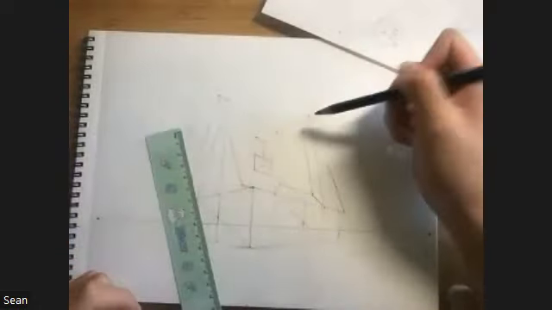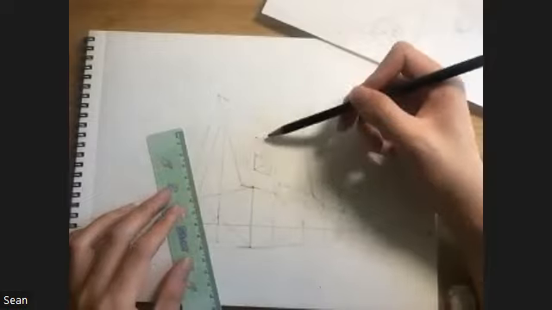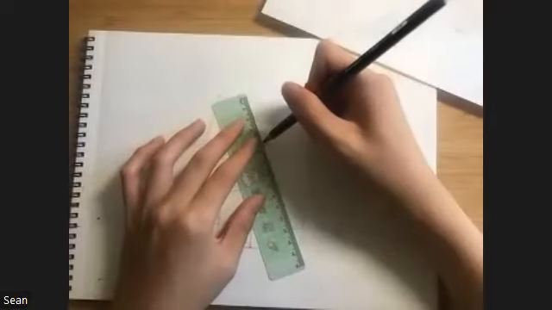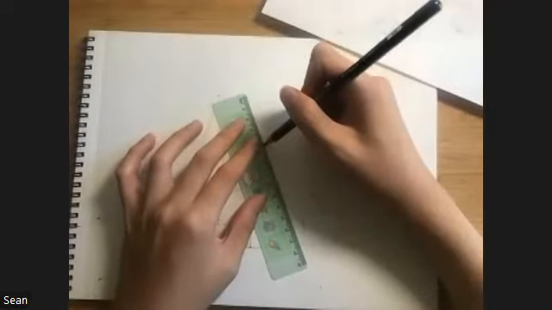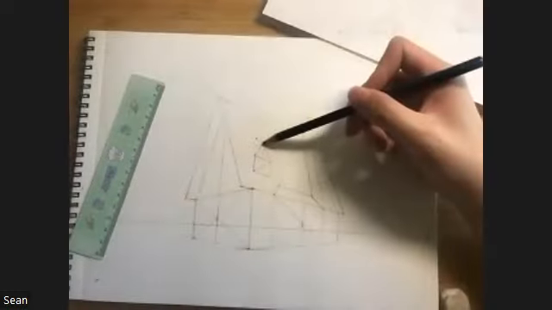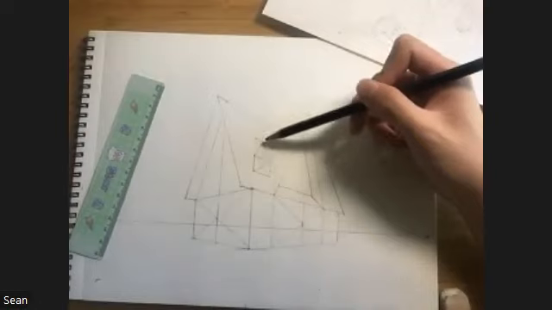And then do the same thing we did with the other roofs and connect this top point to the sides to create the triangle. So I will do that very quickly. Like that. And then do the same for the other side. So we're going in the middle, drawing a line up to the line at the top. And then connect the middle point at the very top to the corners of the window we just created.